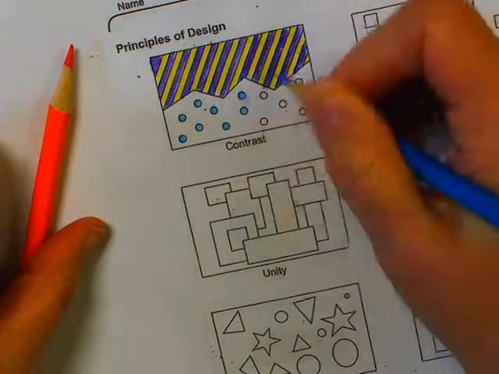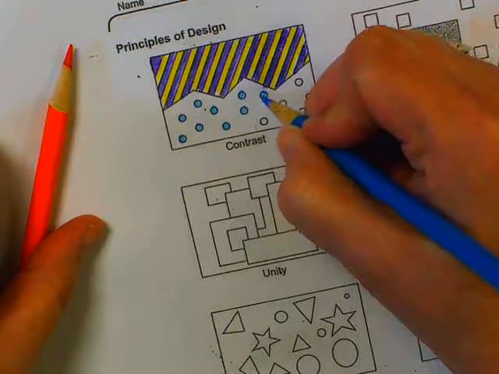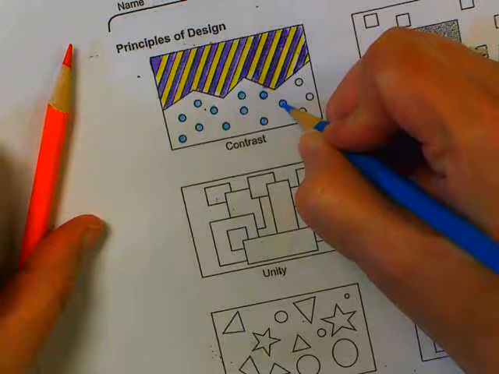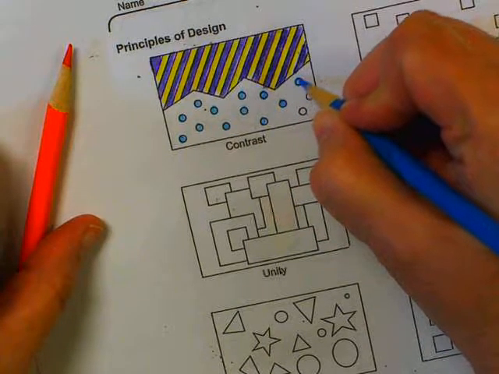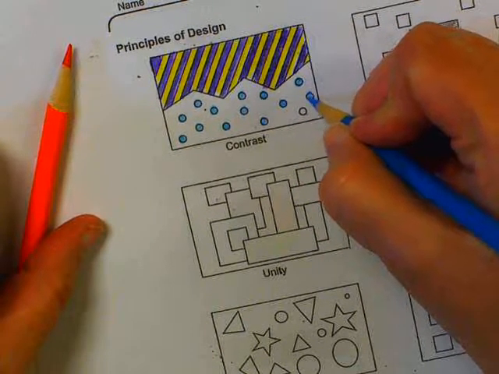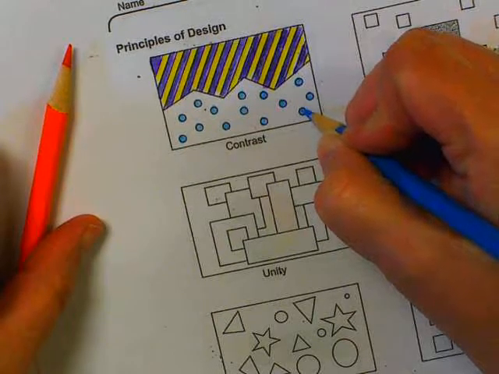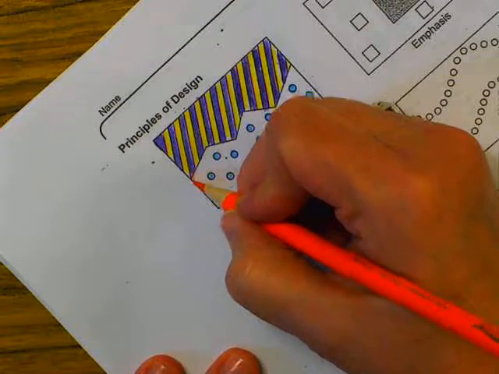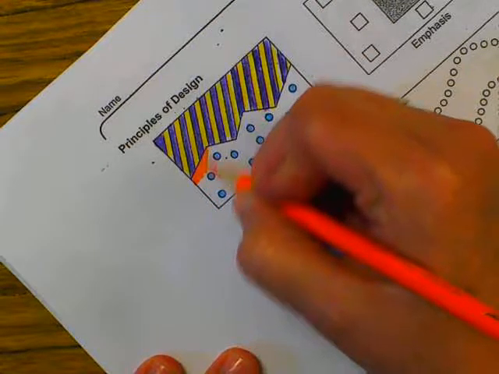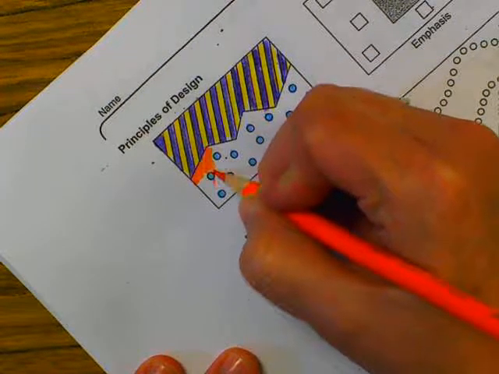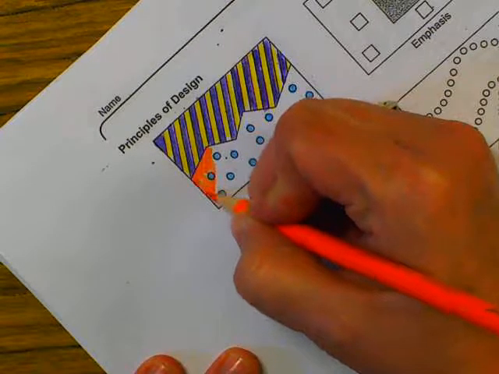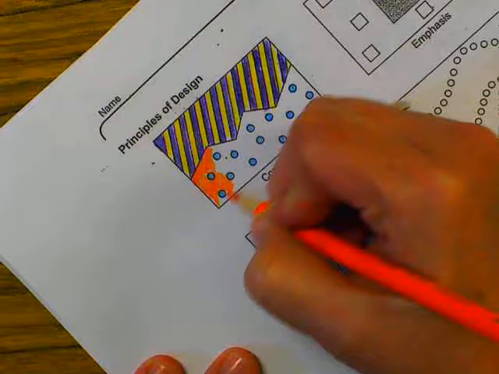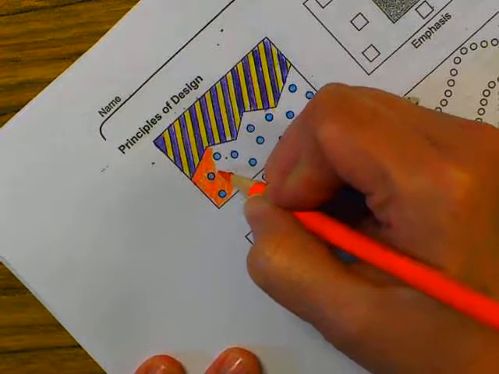Now remember, it's contrast already because stripes and circles are totally different. And contrast means putting unlike things together. Then I'm going to do the background with orange. If you remember last year, we did color schemes that matched your personality.